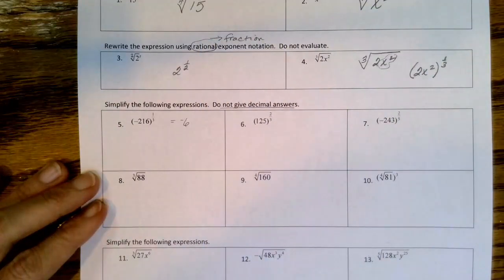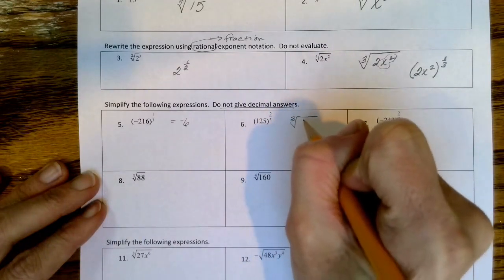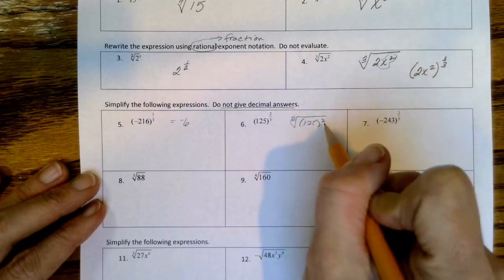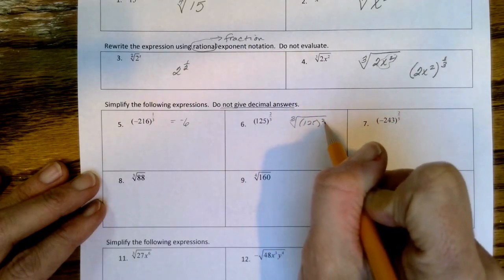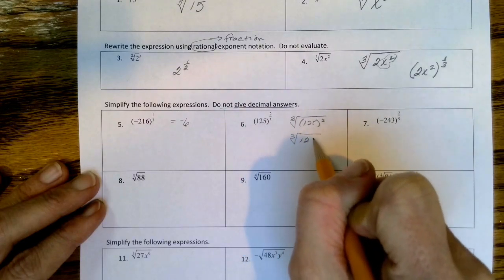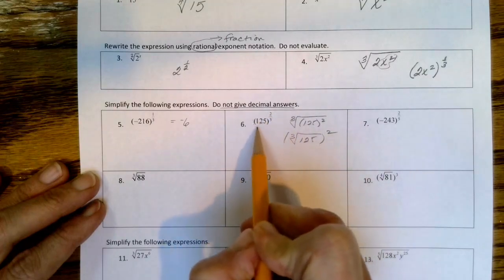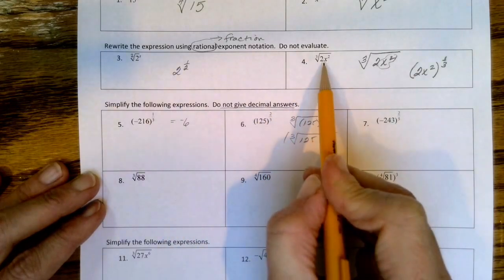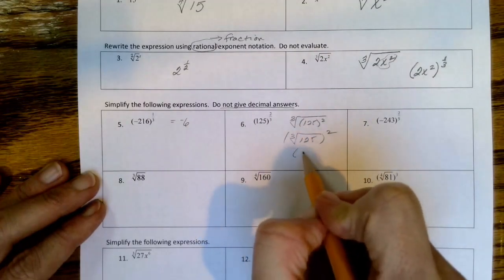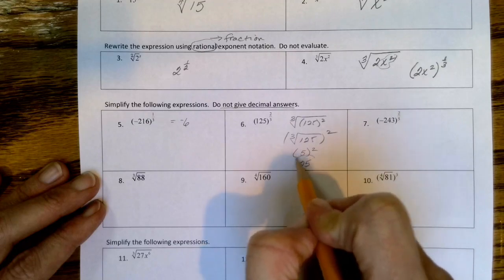Okay, so 125 to the 2/5 power means I'm looking for the cube root of 125 squared. And it doesn't matter if this squared is on the inside like this or on the outside like this, because this applies to this whole value. That's different from that one. So the cube root of 125 is equal to 5, and that squared is equal to 25.